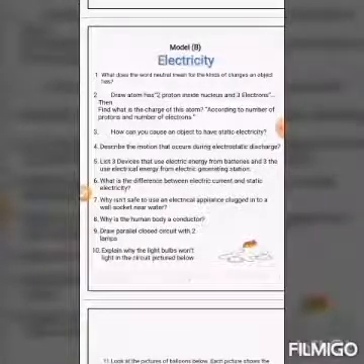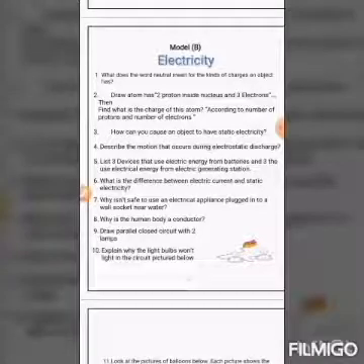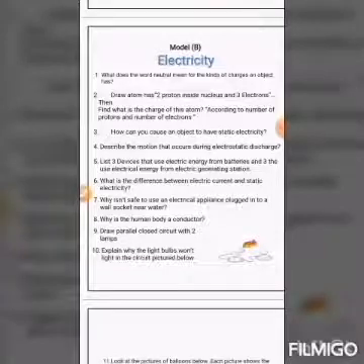Question number 2. Draw an atom that has 2 protons inside the nucleus and 3 electrons. After you draw it, try to find the charge of the atom. Small hint to remember how we can find the charge of the atom. We were comparing the number of protons with the number of electrons to find the charge of the atom.